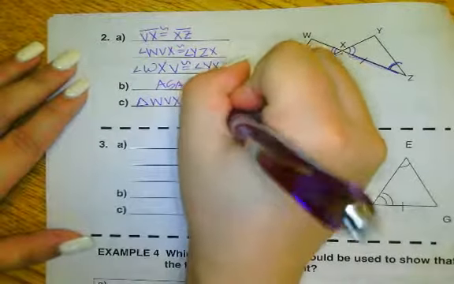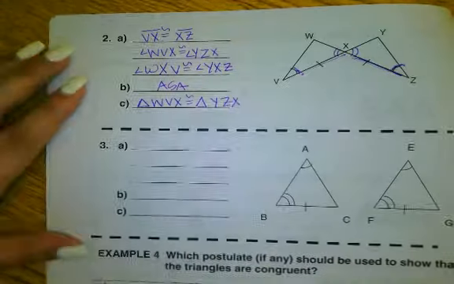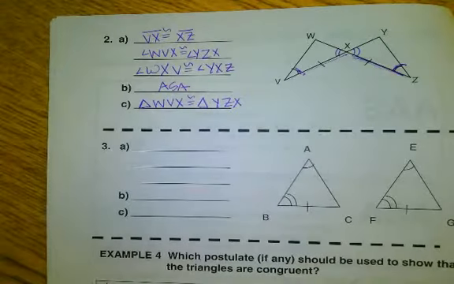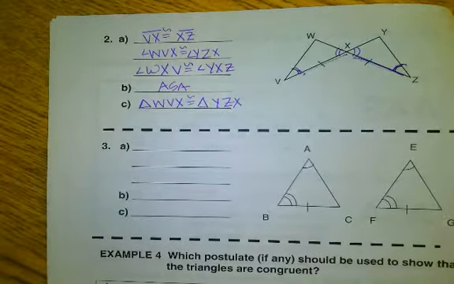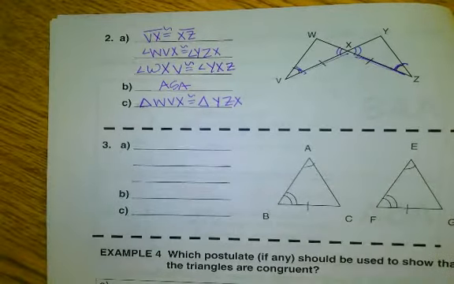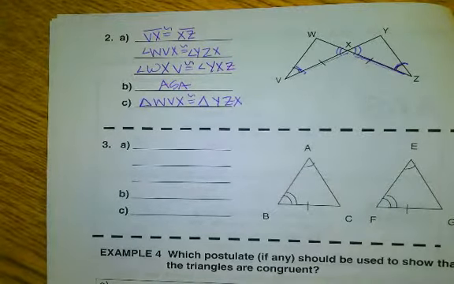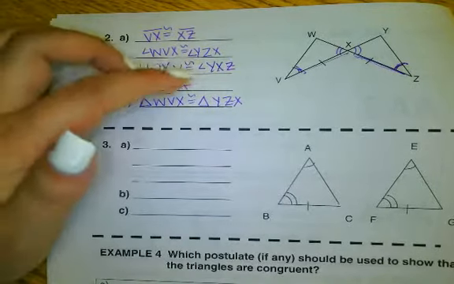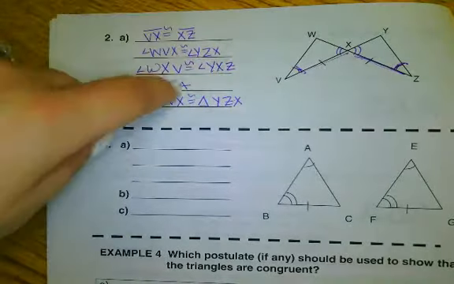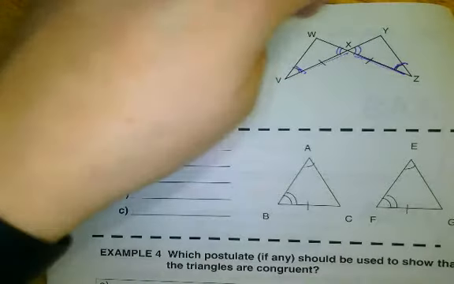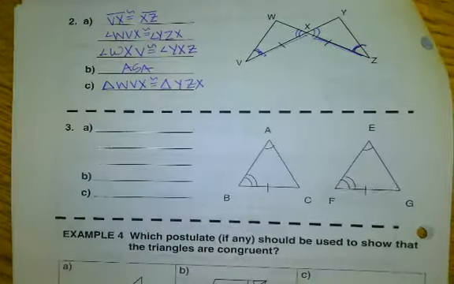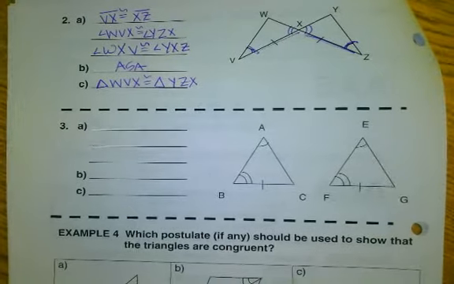Very good. Remember that there's more than one way to order those points, but you just have to make sure that they still correspond. So you could have said WXV is congruent to YXZ. There's more than one way to name it, just make sure those parts correspond.